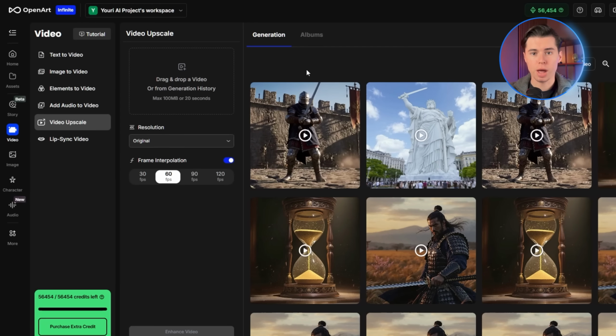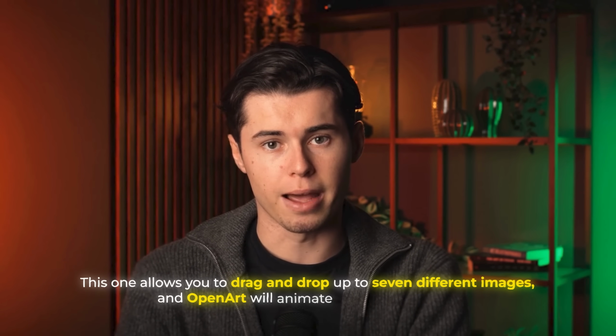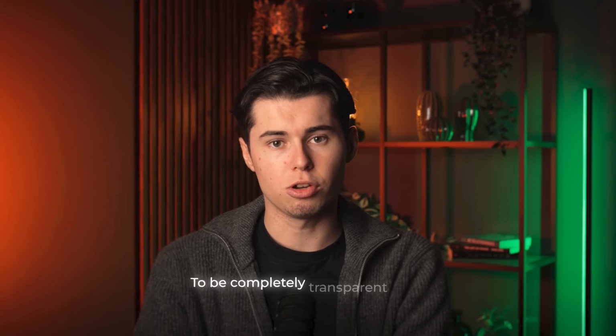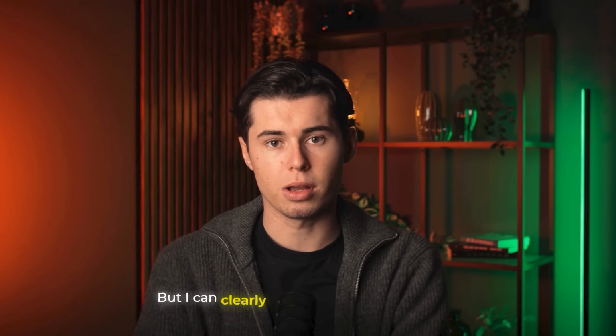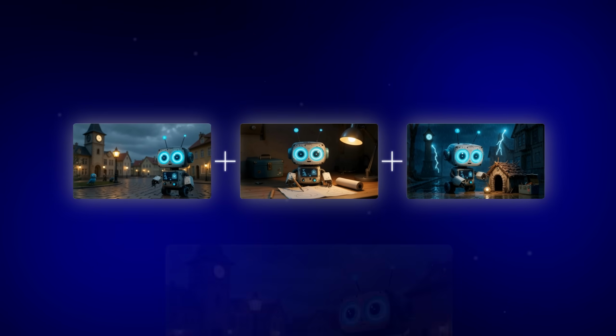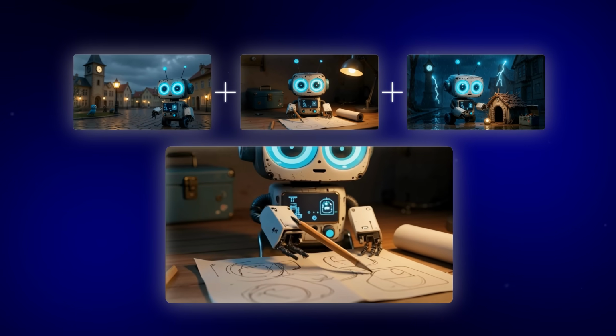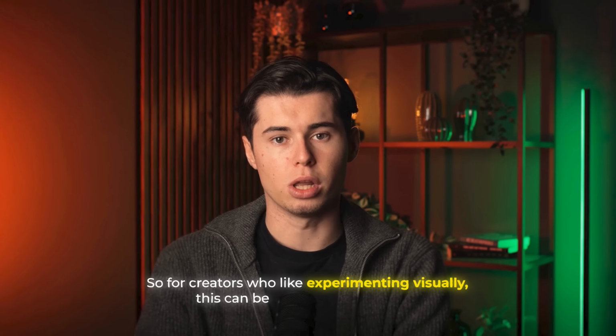Now, you can also play around with the element to video feature. This one allows you to drag and drop up to 7 different images, and OpenArt will animate them into a video. To be completely transparent here, I personally don't use this feature that often, but I can clearly see the potential use cases. For example, you could use it to create very creative animated sequences from static images. So for creators who like experimenting visually, this can be a really powerful tool.